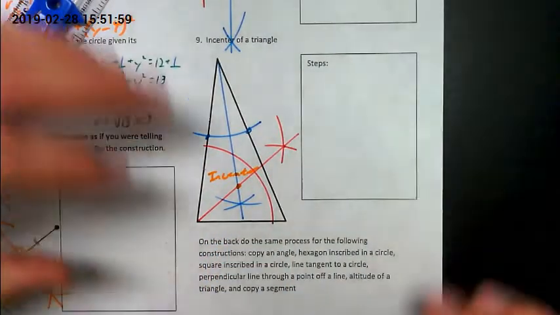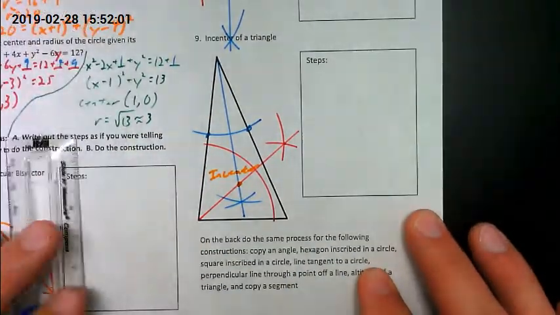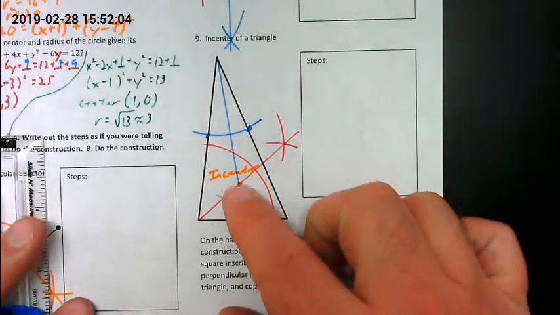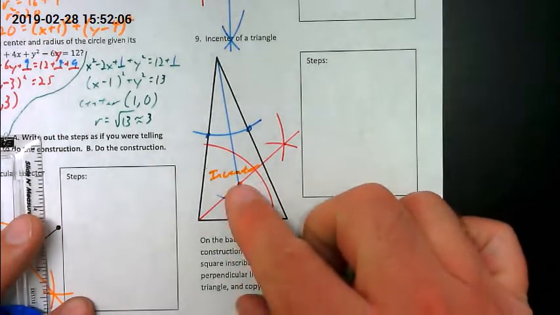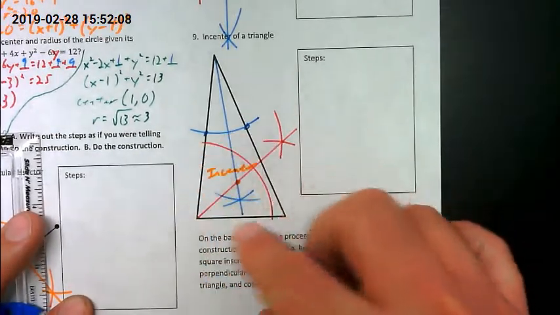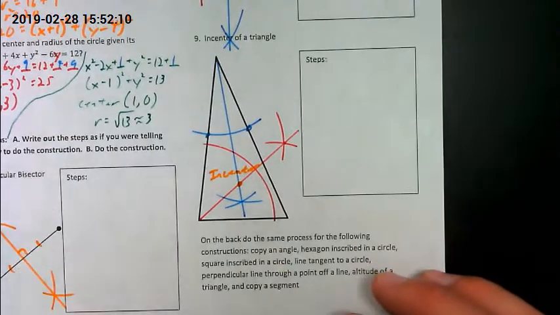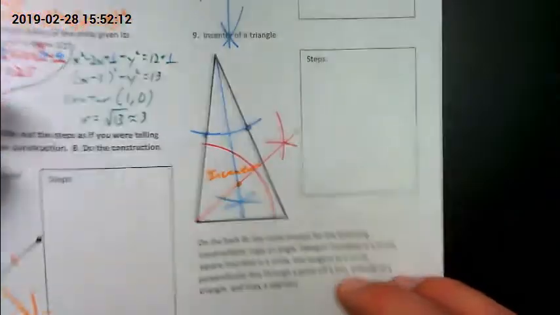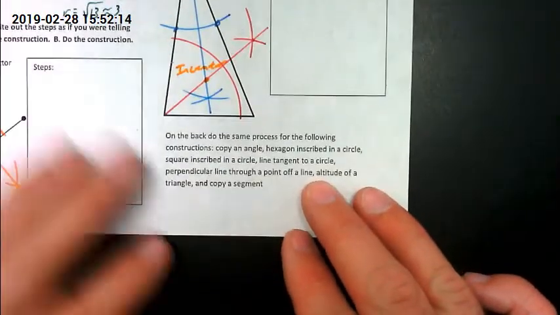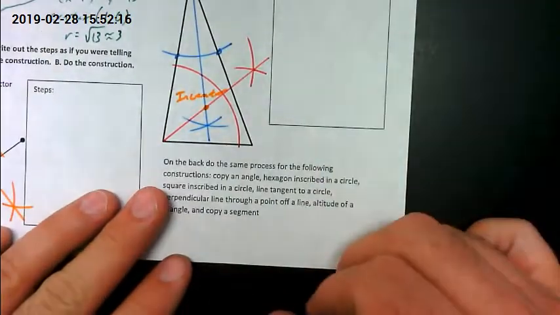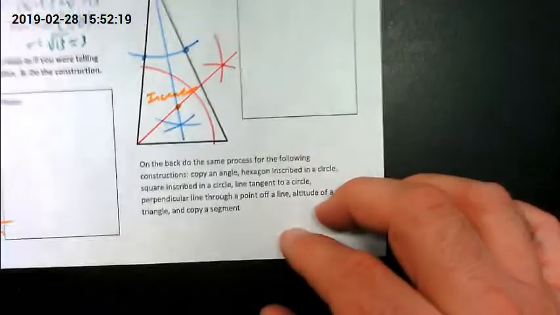Now, if we wanted to do an inscribed circle, the incenter is equal distance to all the sides. So we'd have to go to one of the sides, and then we'd swing our compass around and have a circle inside the triangle. All right, the rest of these we're doing on the back. We're following the same process. Again, I would like you to do the steps, but if you just get all the constructions, that's fine.